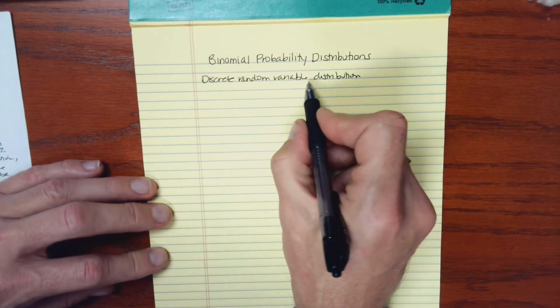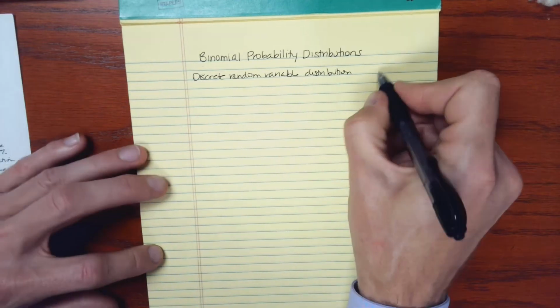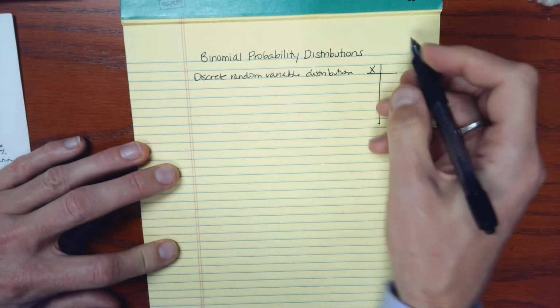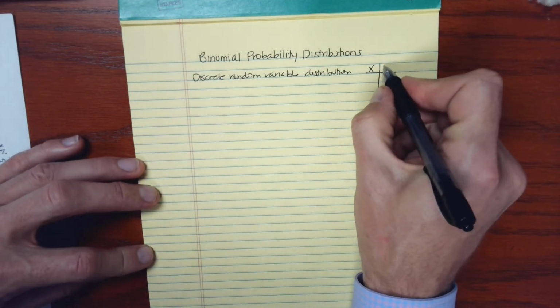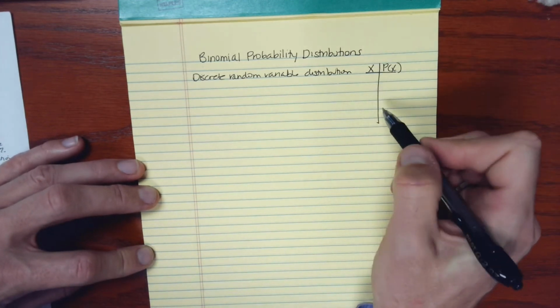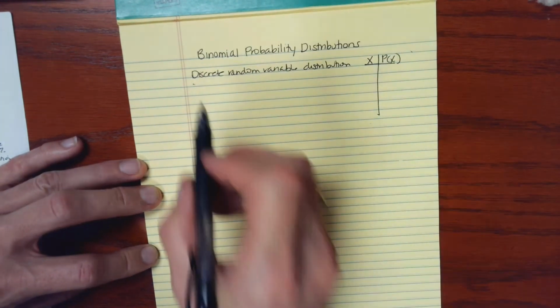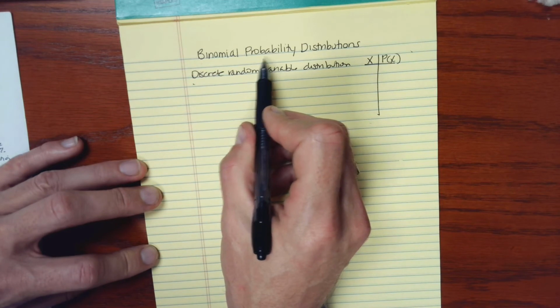I also want to remind you that in a probability distribution, what we're looking for is a list of all the possible values for our random variable, along with the probabilities for each of those values. And so ultimately, this is what we'd like to be able to create for a binomial probability.